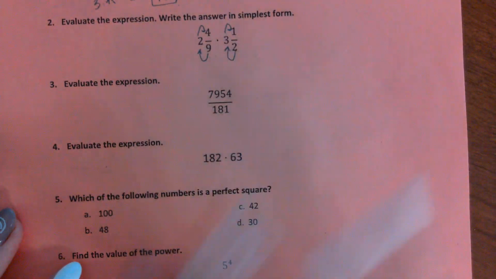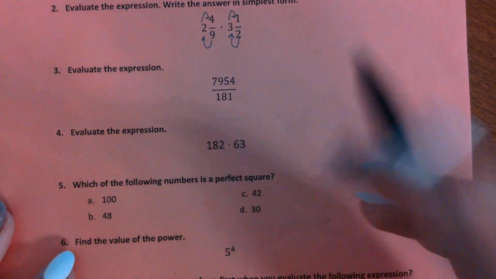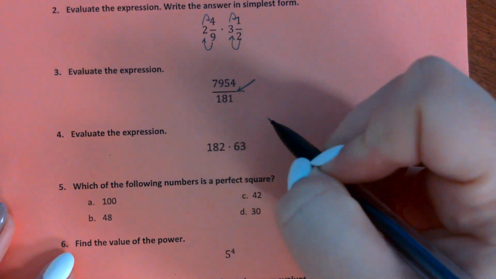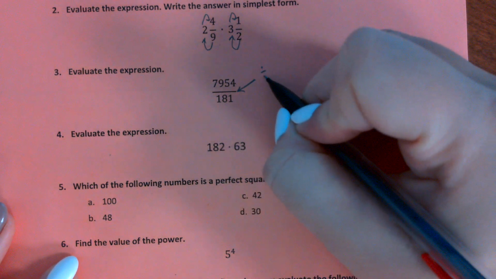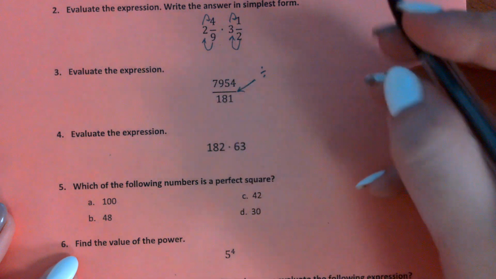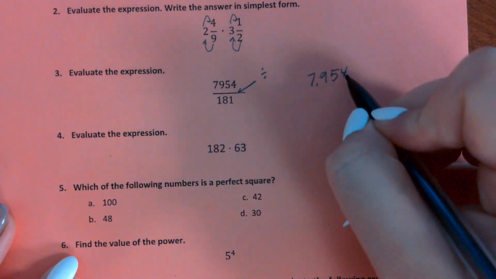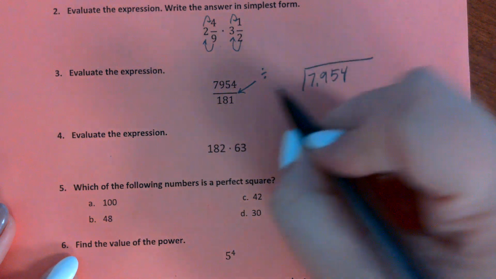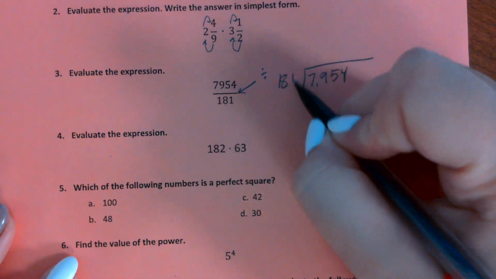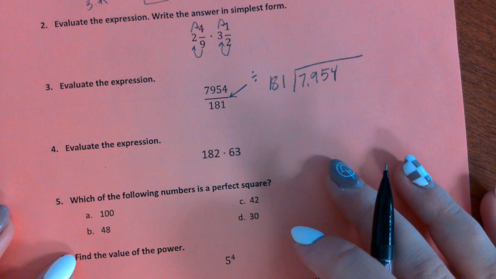Okay. Number 3, we've got a division problem. Remember that this fraction line just means to divide. So we're going to take 7,954 and we're going to put it in our division box, and we're going to divide it by 181. Okay, I'm going to get you started on this one.